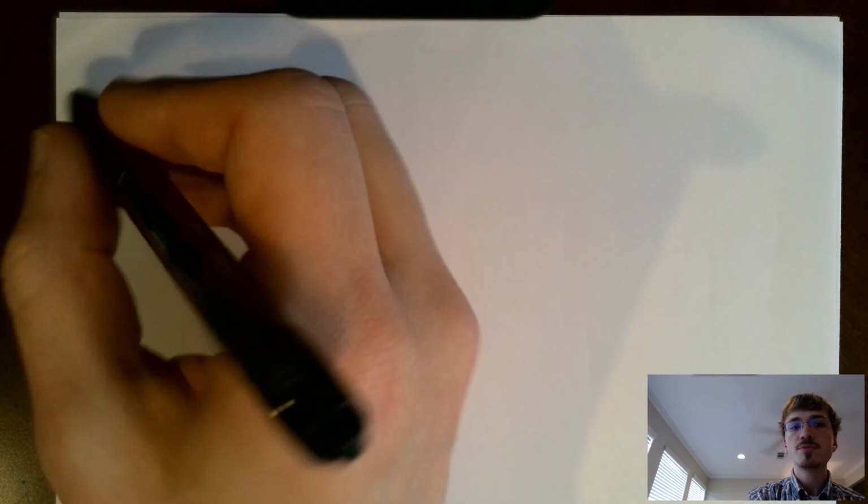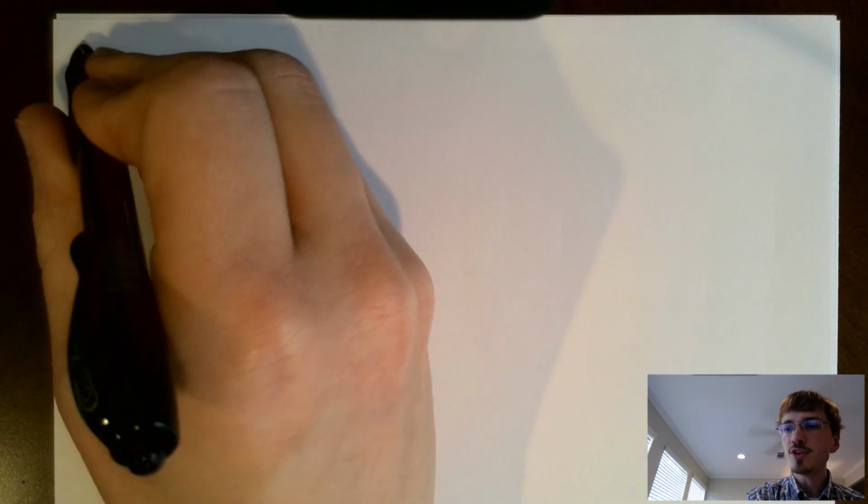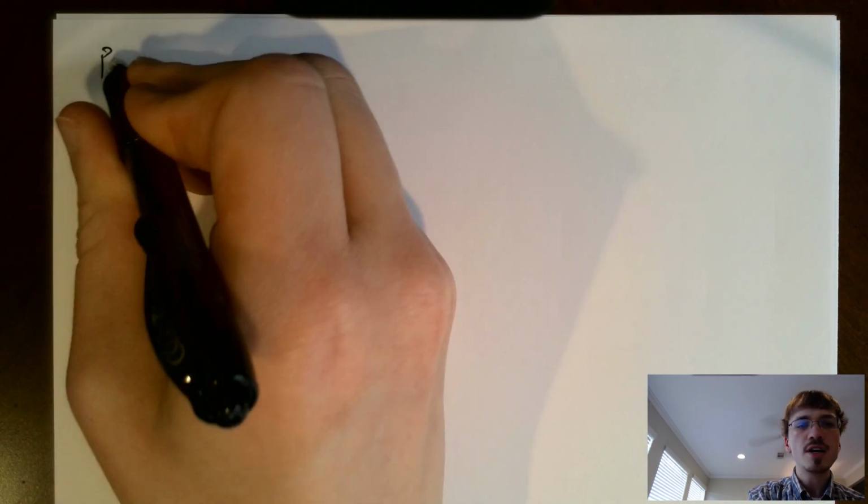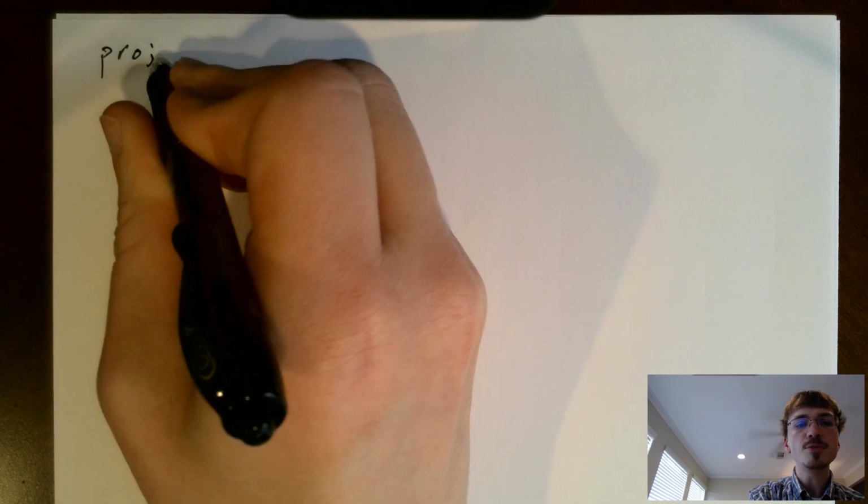Let's talk about projectile motion. If you've taken physics, this will hopefully seem familiar. If not, that's totally cool. And we'll derive this formula whenever you take calculus 2. But for now, let's just state what an equation for projectile motion is.